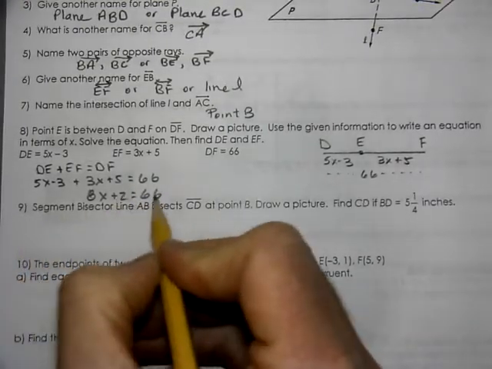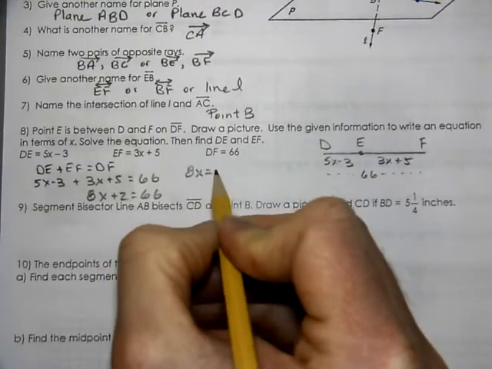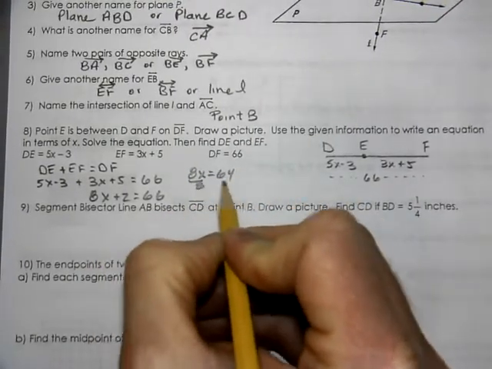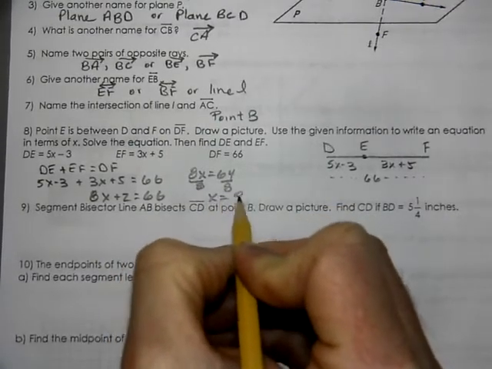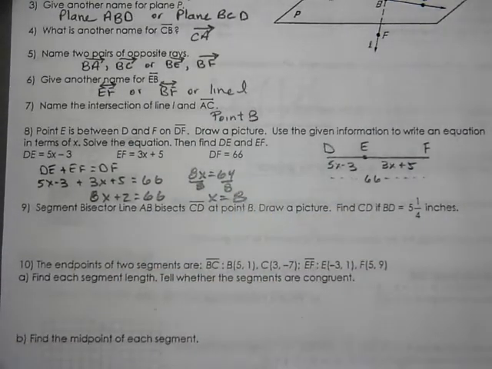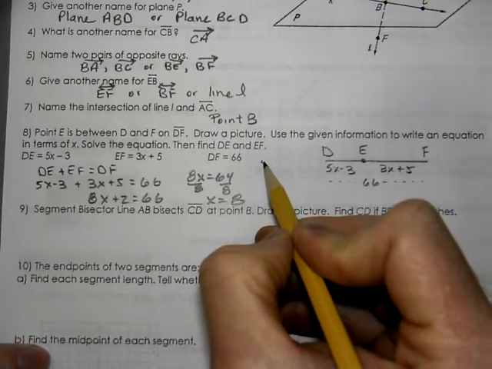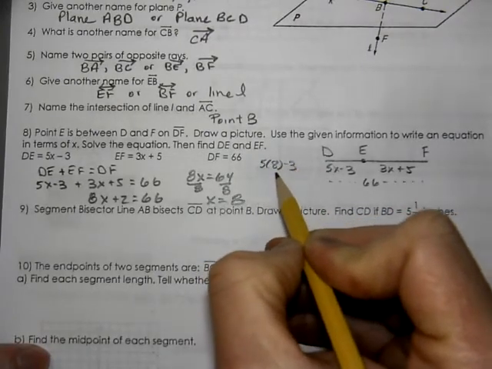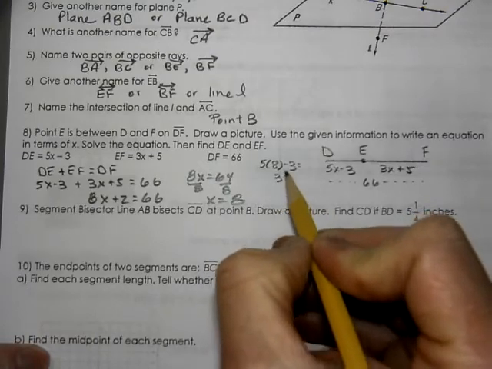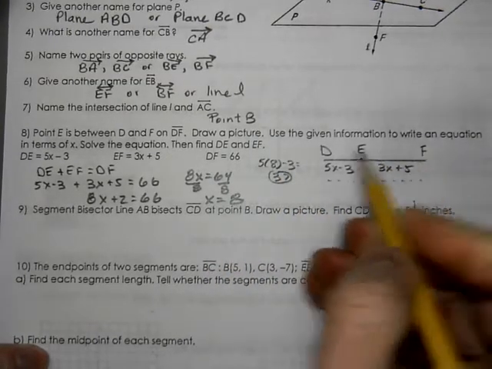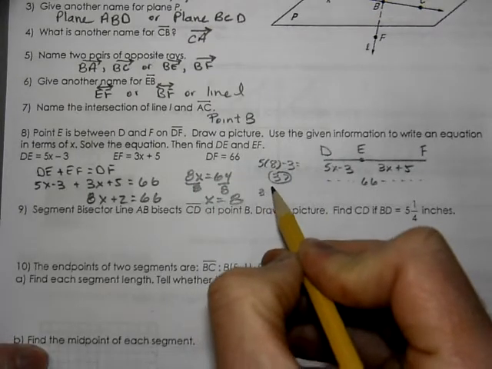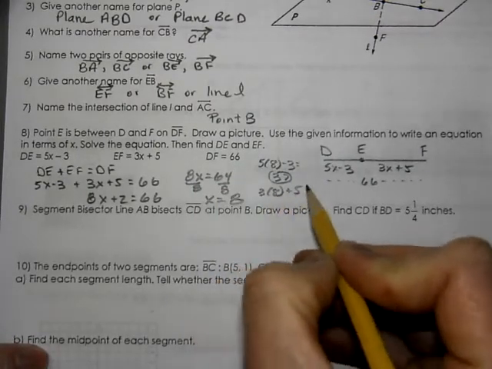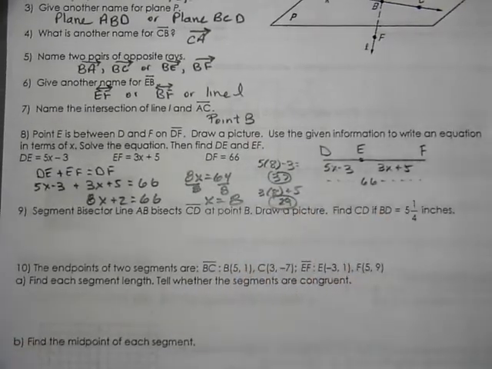equals 66. Subtract the 2 to get 64 and divide by the 8, and x actually equals 8. DE is going to be 5 times 8 minus 3, which is 37. And EF is going to be 3 times 8 plus 5. 24 plus 5, 29. And together that adds up to be 66.